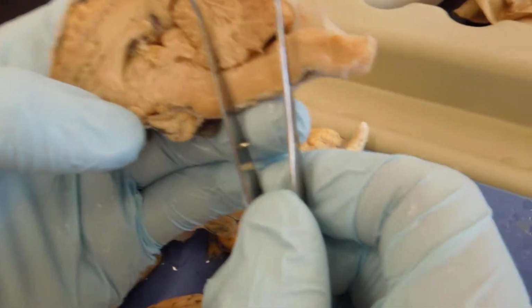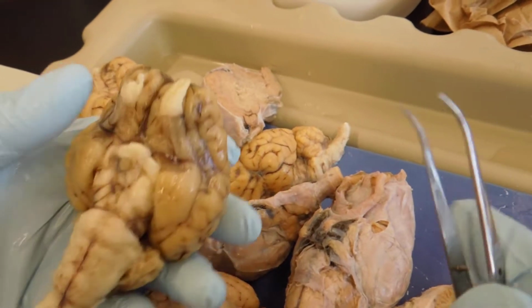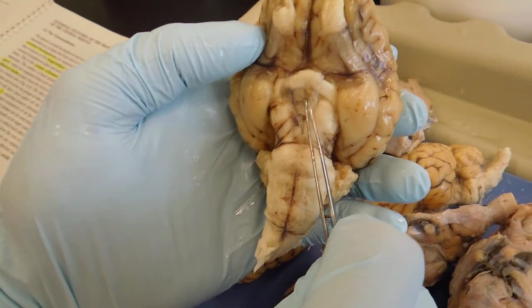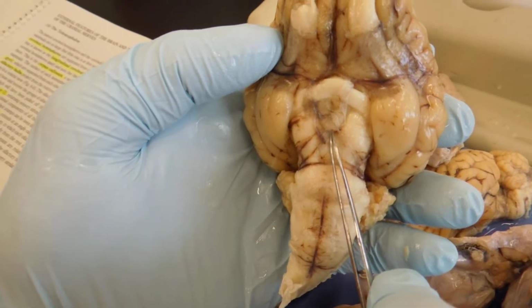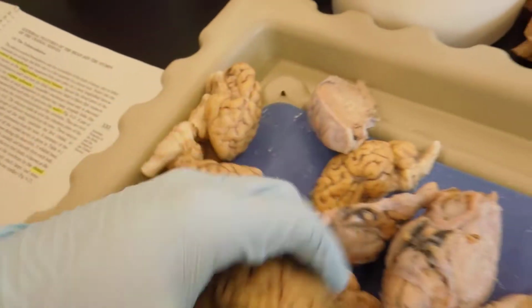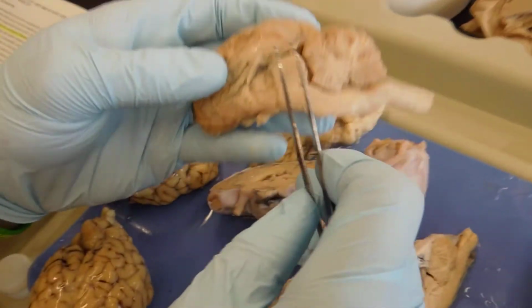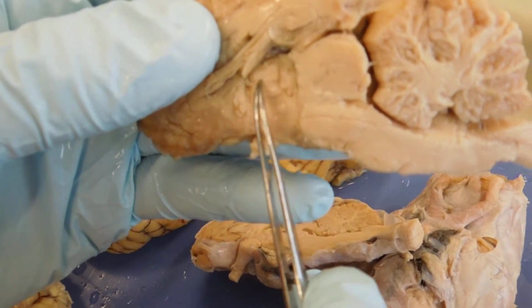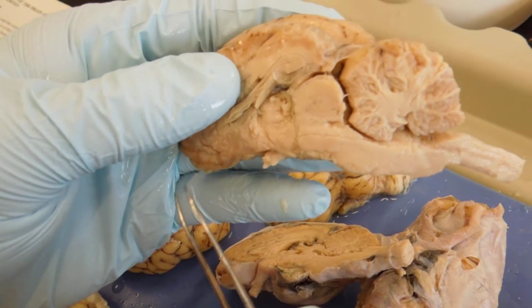Okay. Mammillary bodies. As a point of reference, we got the tuber cinereum right here, and they lead back to the rounded mammillary bodies. Okay. Thalamus. Thalamus is just the round portion in the diencephalon. Okay. As I'm digging it up.